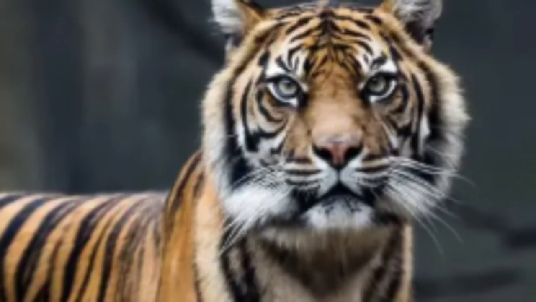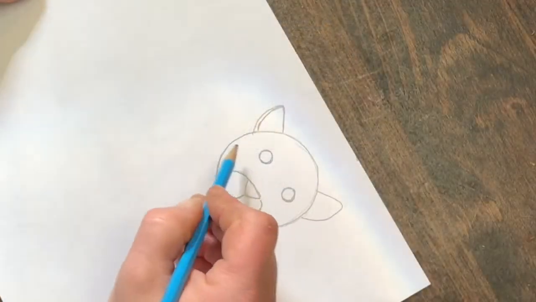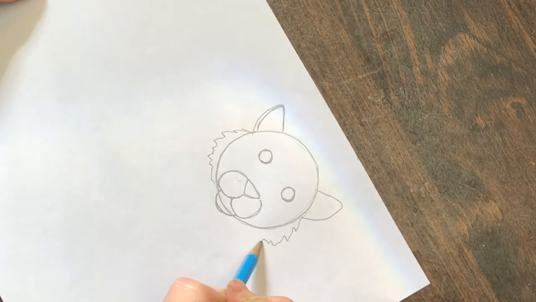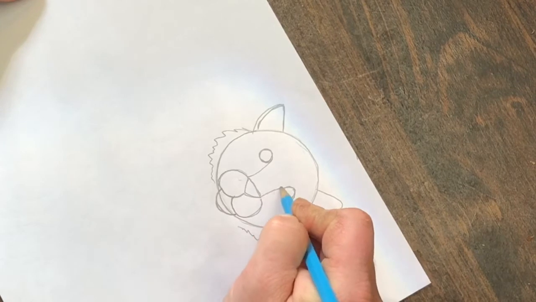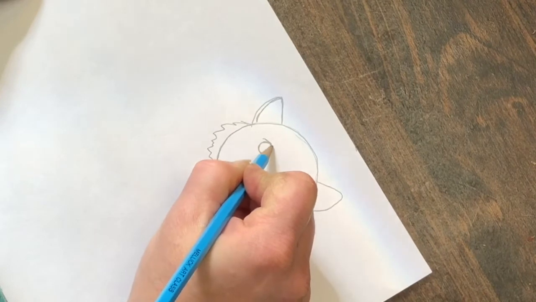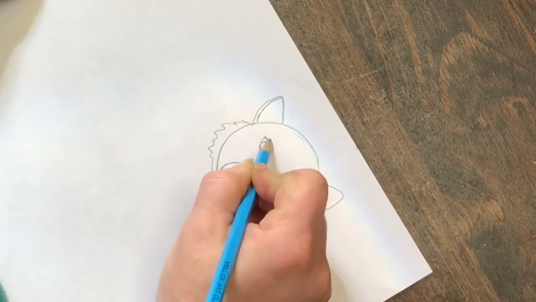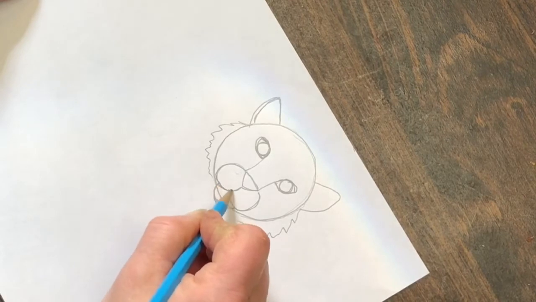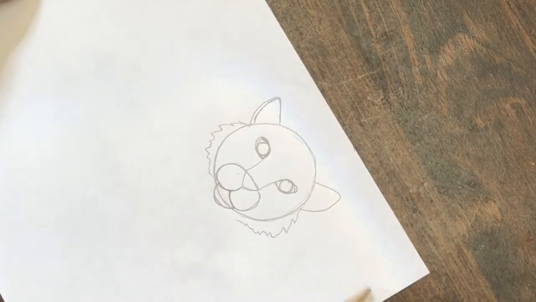Next step. Start adding some details. So around the shape of his head, he's got fur. His nose bridges up to his eye and up to his other eye. Okay, the shape of his eye is more pointy. So I'm just adding pointy edges to it. Darkening this in. All right, and then I'm going to go back and erase things that I no longer need.